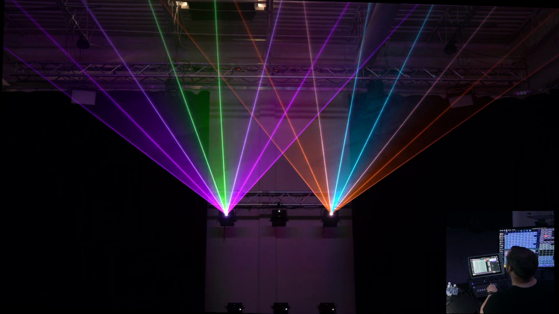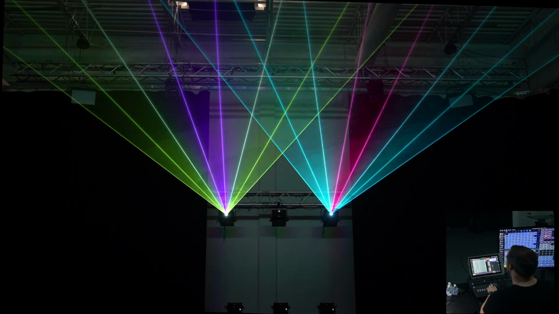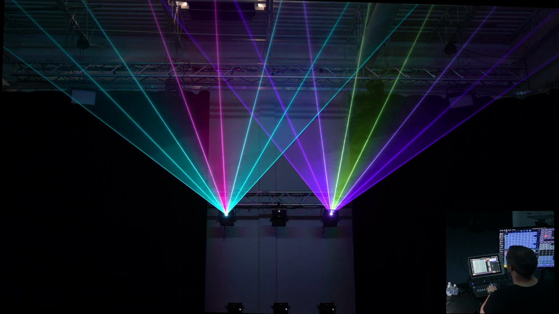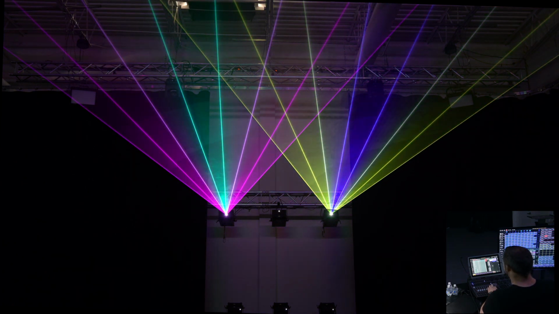And you can also do color effects on each color within a single builder. So this is just a single builder running color effects on two color parts of that builder.